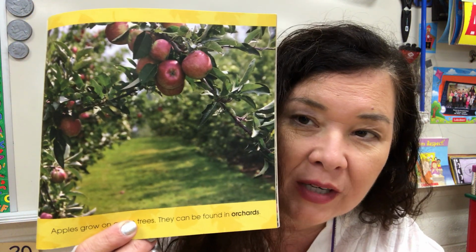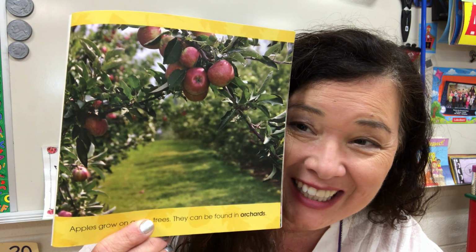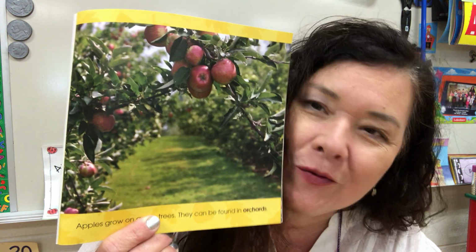Okay. It says, apples grow on apple trees. They can be found in orchards. Do you know what an orchard is? It's a place where they grow fruit. It's a kind of a fruit farm.